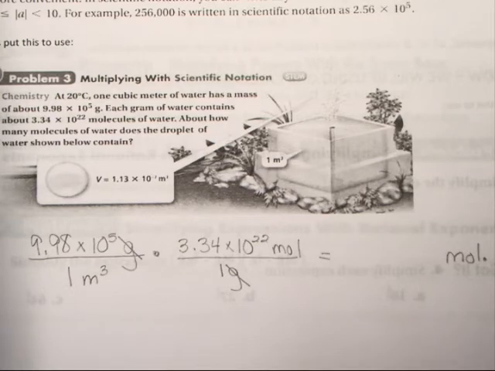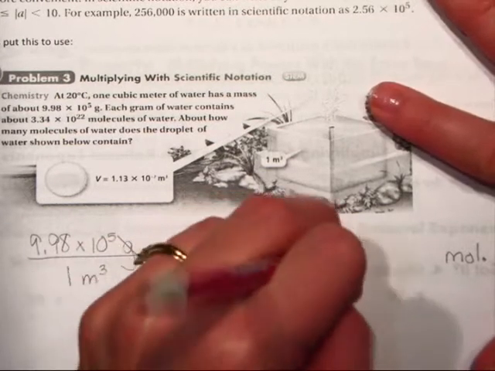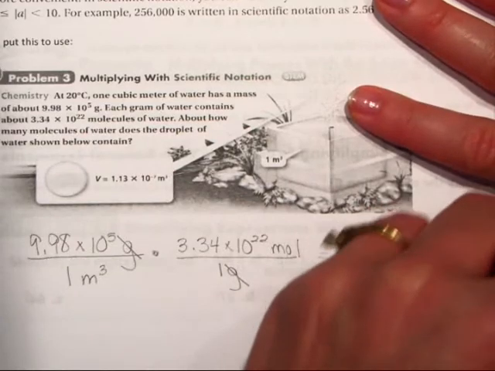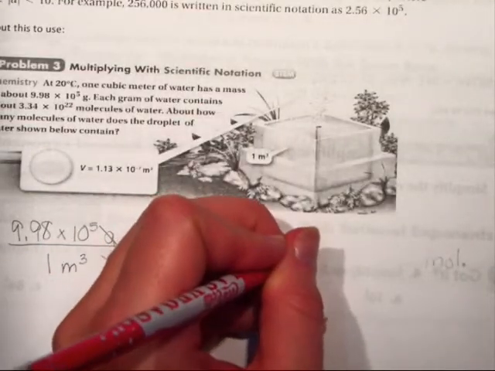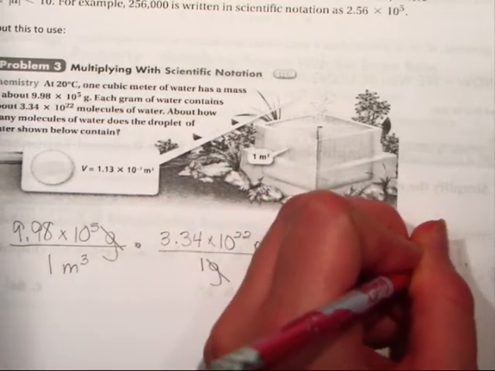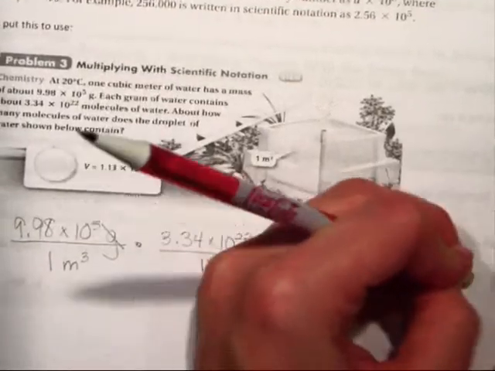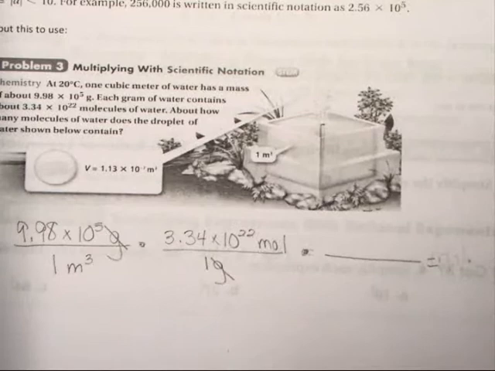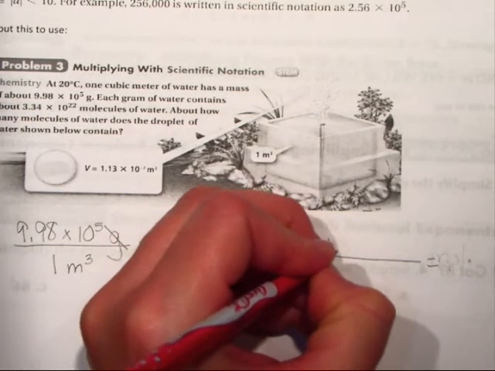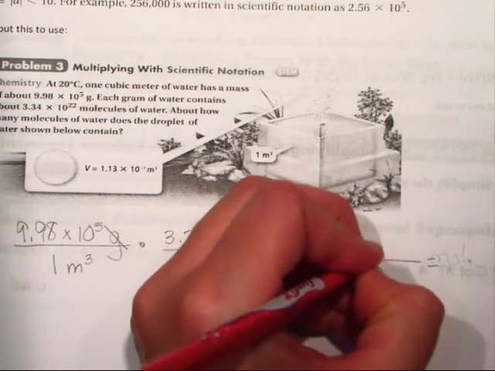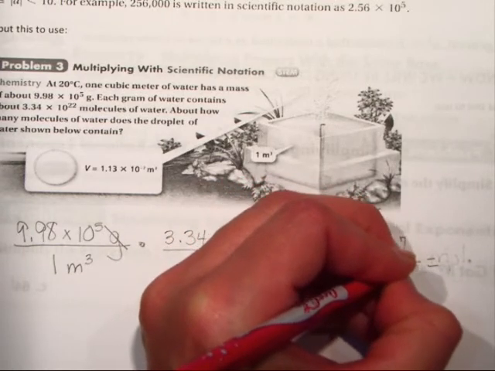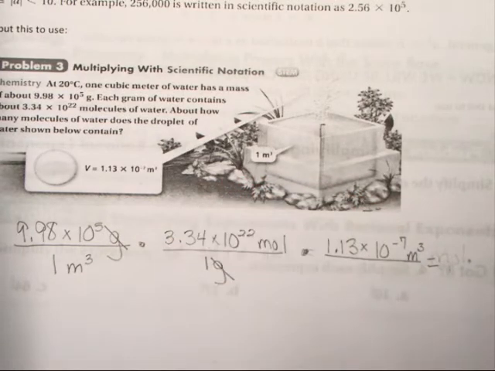We also know in this problem, I need another times symbol here, that for this particular problem, the droplet of water that's given to us is 1.13 times 10 to the negative 7 cubic meters.